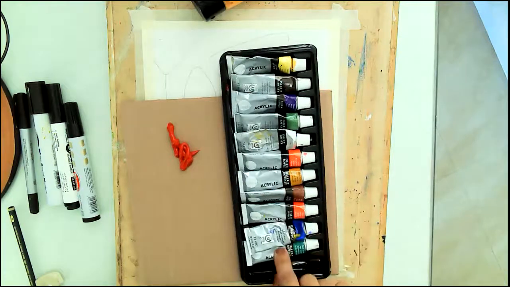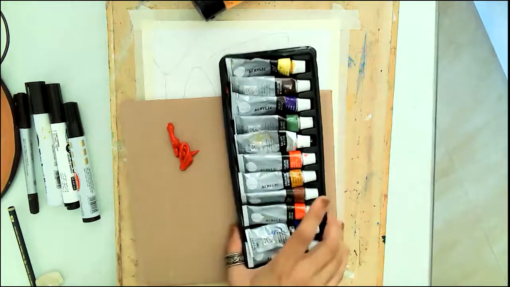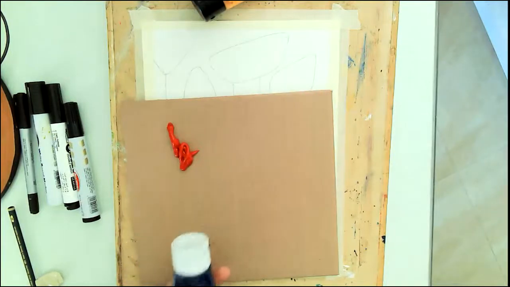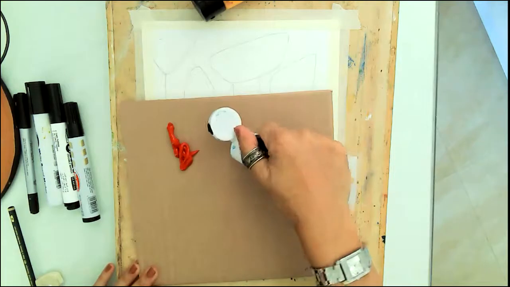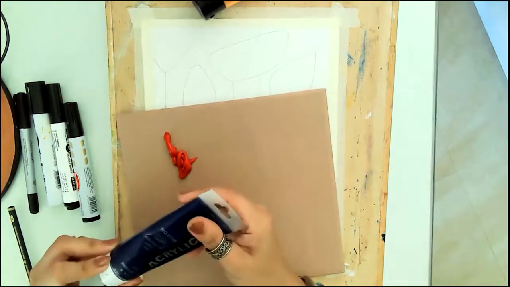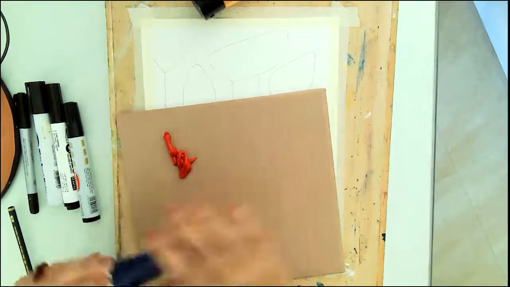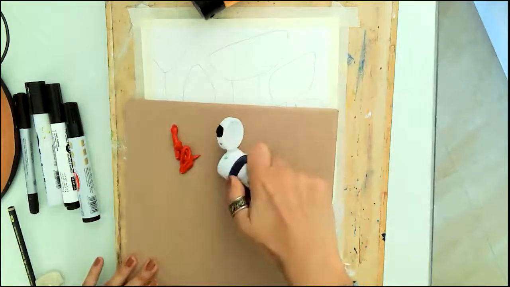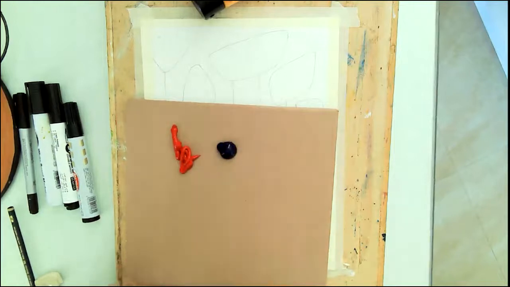A blue from this palette, a yellow, so anything. I have these big ones, so I'm using the big ones. This is a thalo blue. Basically, it is not written as thalo, it's written as PHTHALO, but it's pronounced as thalo. I really don't know why. Okay, there we go.